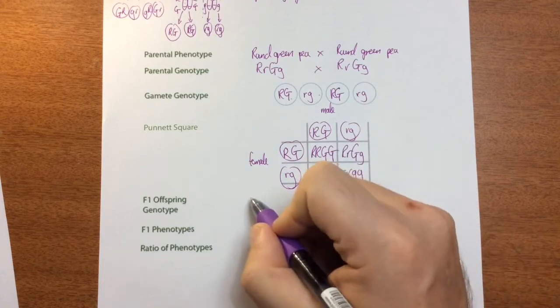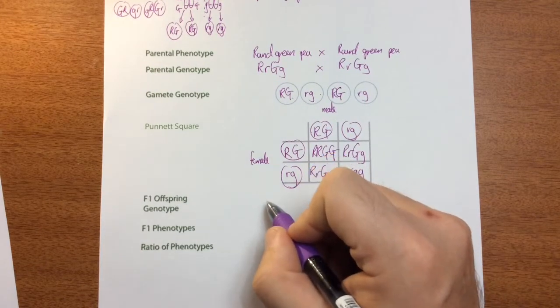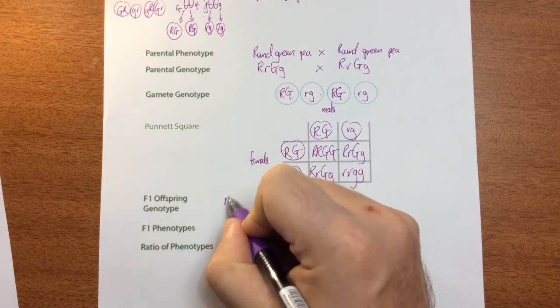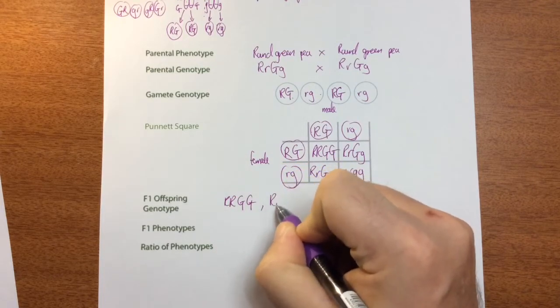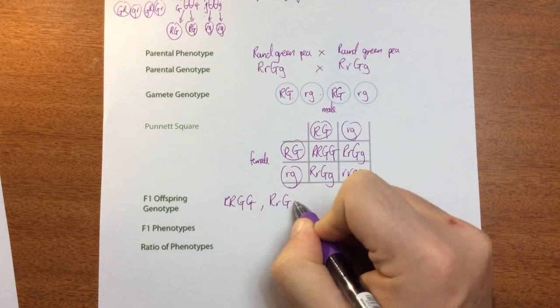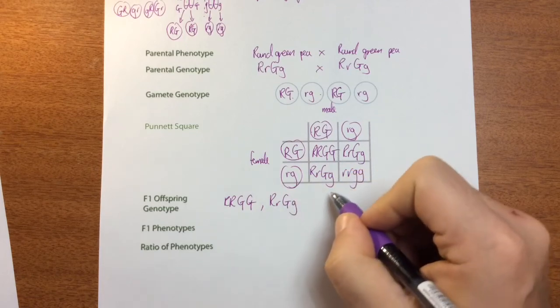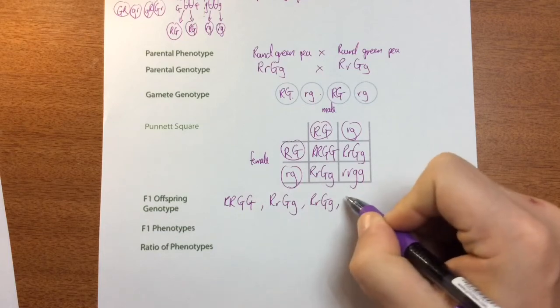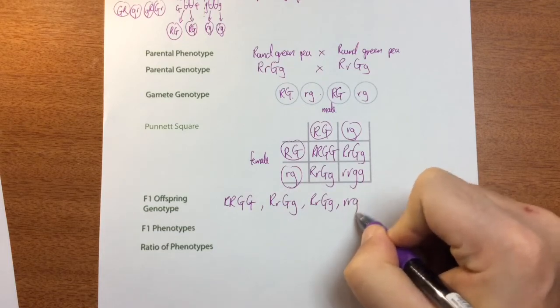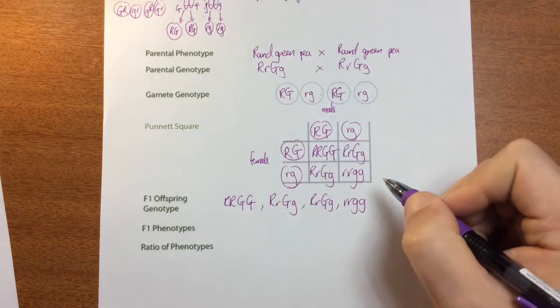So, final F1 offspring genotypes: big R big R, big G big G; big R little r, big G little g, and there are 2 of those; and finally little r little r, little g little g.